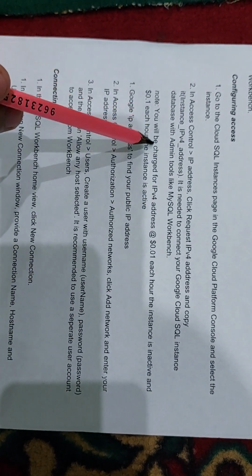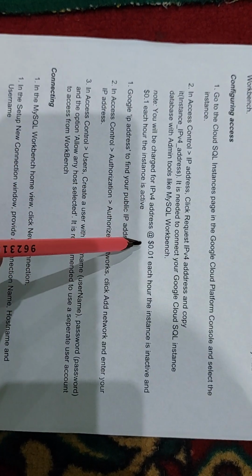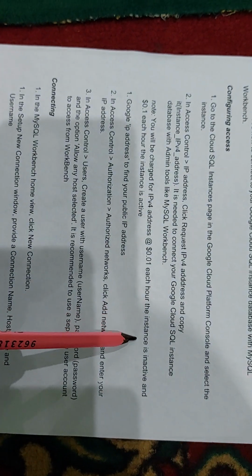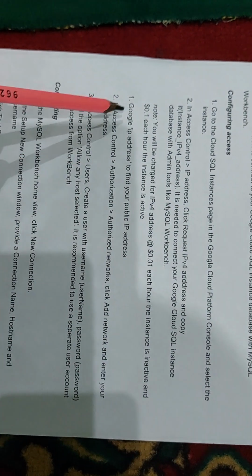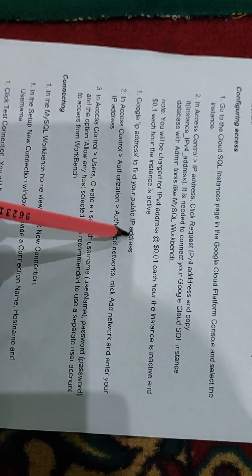Note: you will be charged for the IPv4 address each hour the instance is inactive. Each hour the instance is active. Google your IP address to find your public IP address.